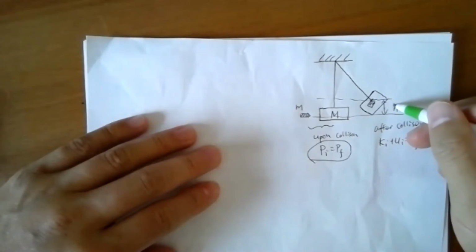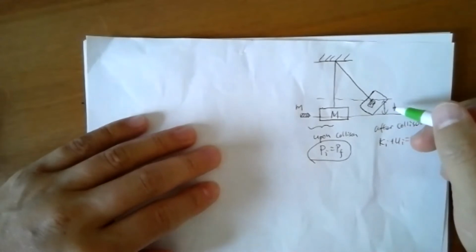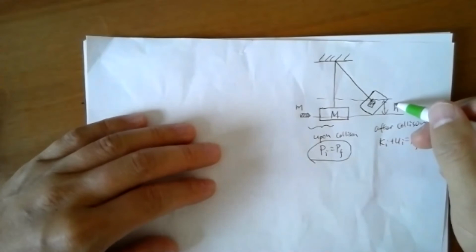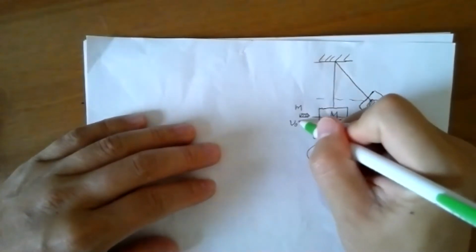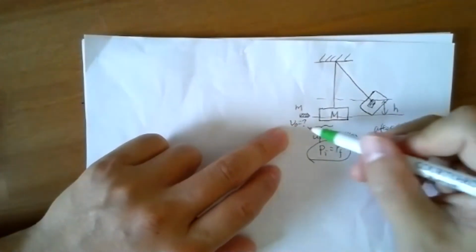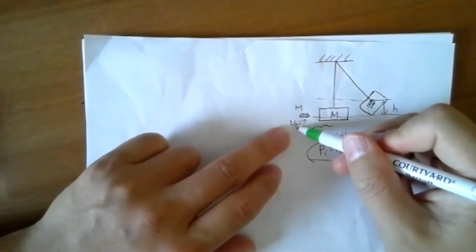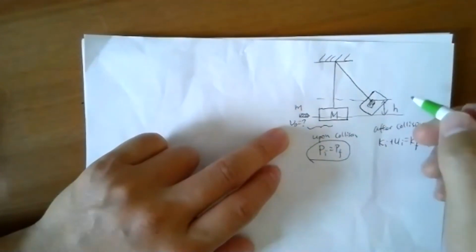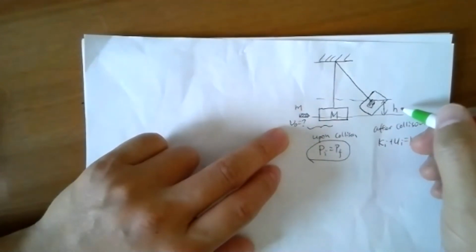If H is given, then you're most likely looking for the initial velocity of the bullet. Or the other way around, if the original velocity of the bullet is given, you'll be looking for the maximum height H. So those are two scenarios you might be asked about. This is similar to the one we just checked, only the potential energy is in a different form.